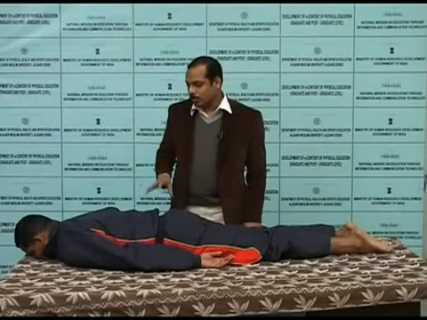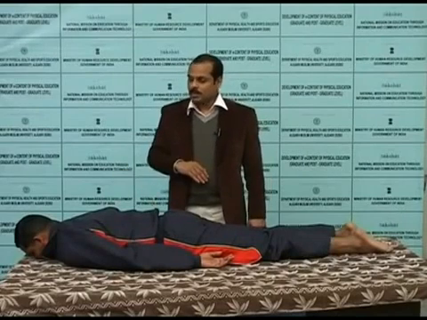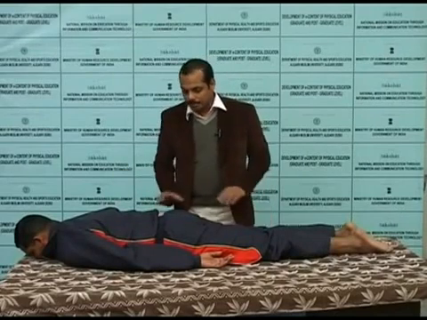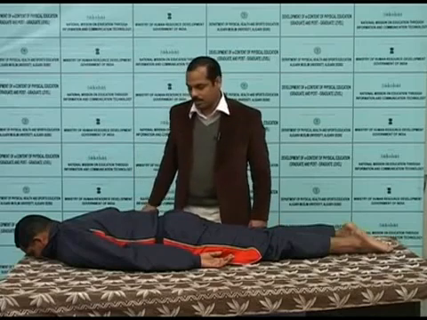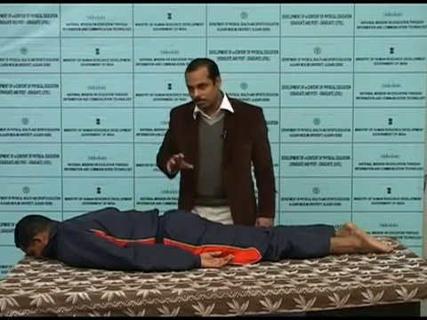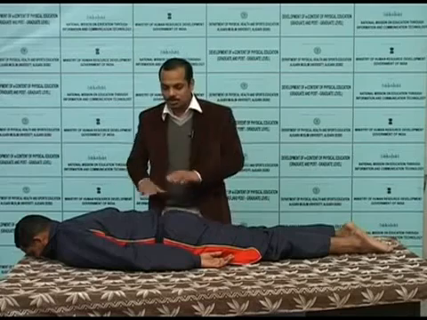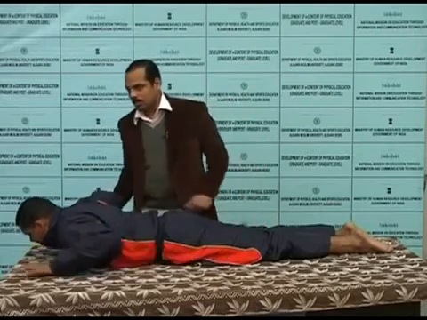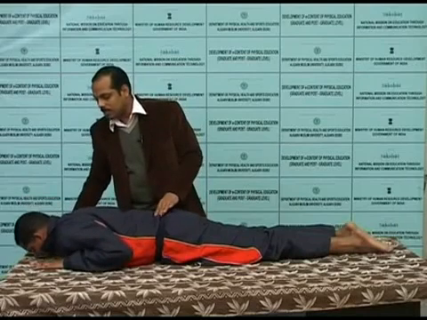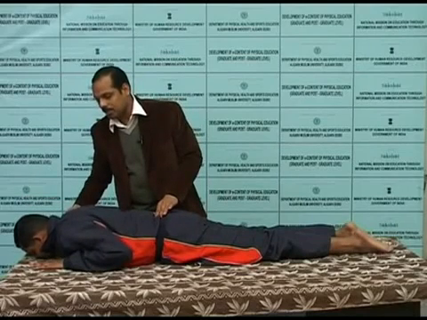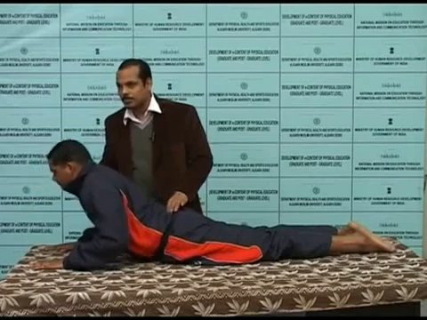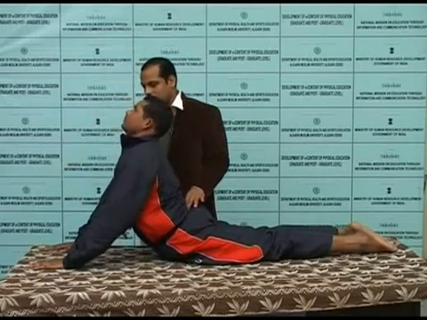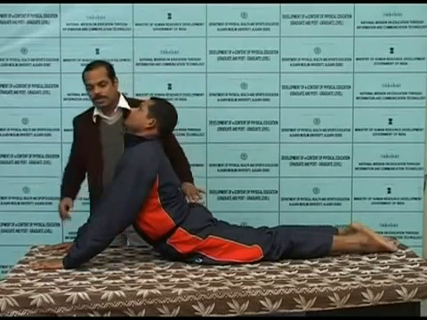The next exercise is lying prone in extension. Here the person will be lying prone over a flat surface or over the table. Lying prone means the stomach will be over the table, and we are asking him to lift his upper torso as much as possible without bending his elbows.